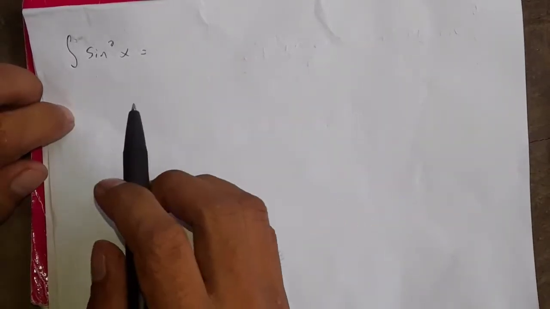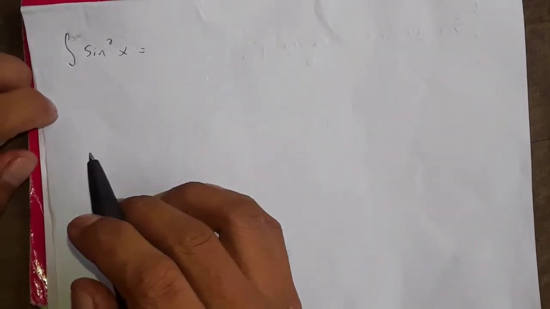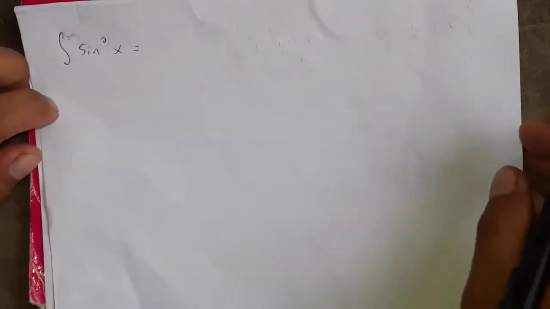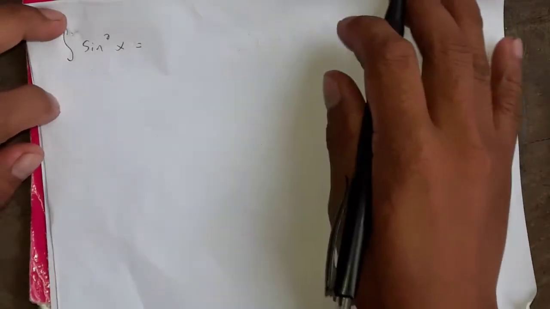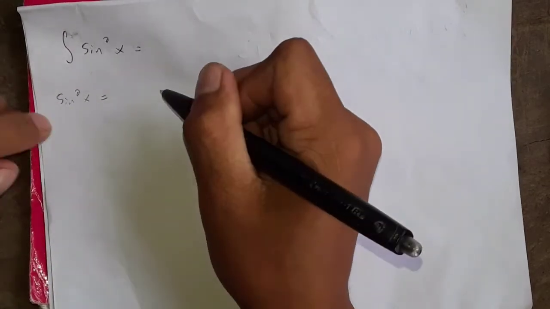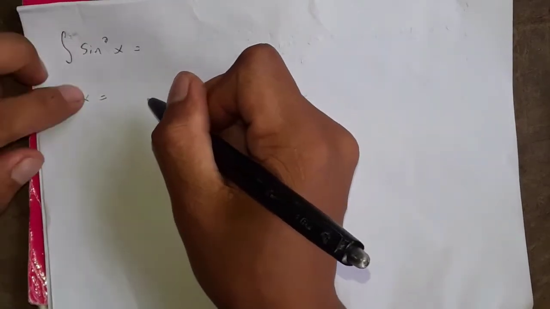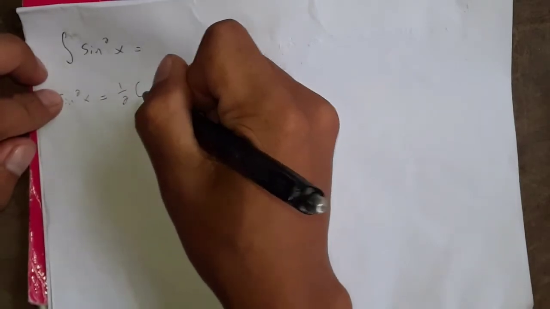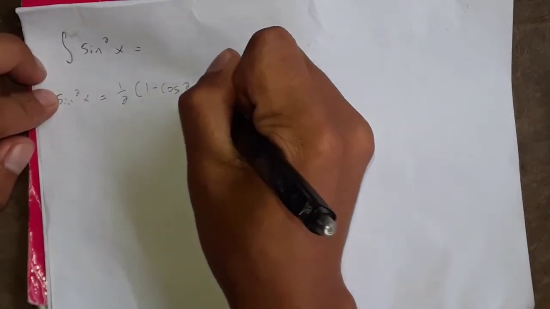To reduce its exponent, we use the double angle identities. That would be sine squared of x is equal to 1/2 times 1 minus cosine of 2x.